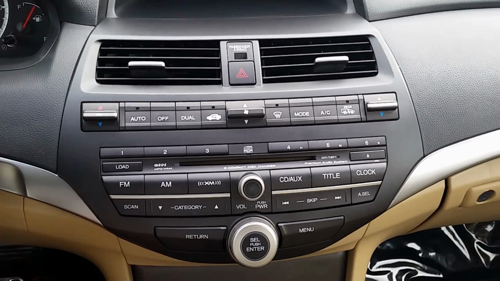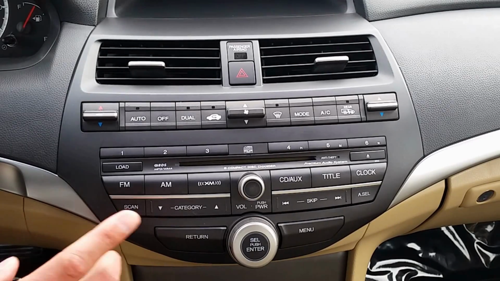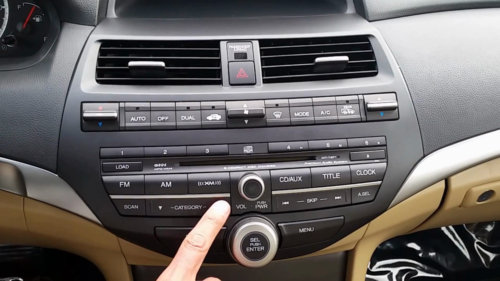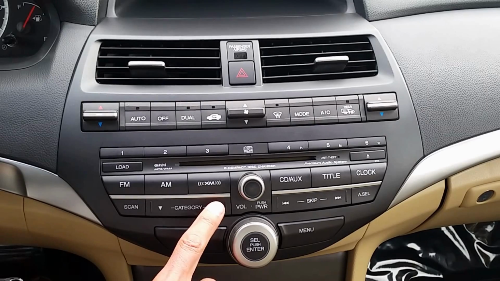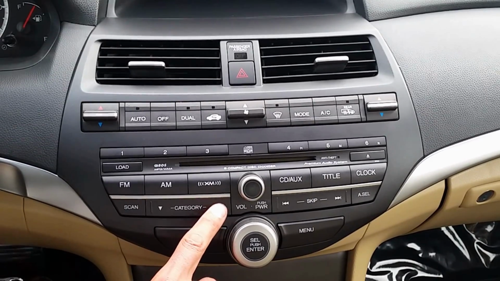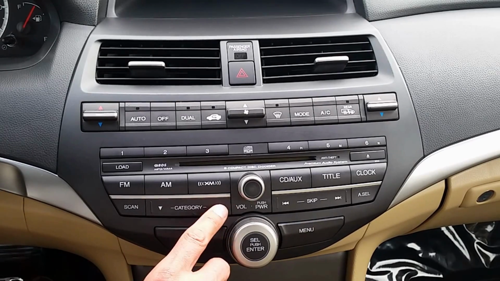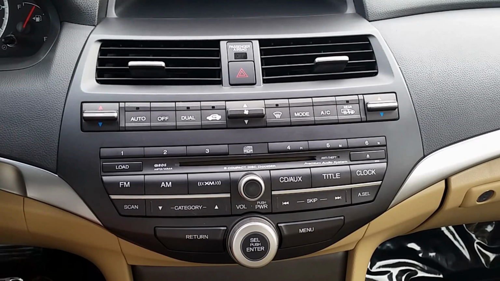You can do hour and minute, you can do 24-hour clock, you can do 12-hour clock. Scan will just simply scan the stations. Then whenever you find what you want to listen to, you hit scan again, and then it will keep it there. Category will allow you to scan the category of music. This is especially helpful when you are listening to satellite radio, because there are so many different categories. You can do that there.